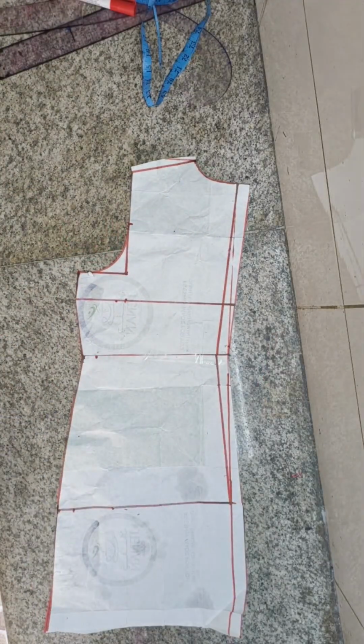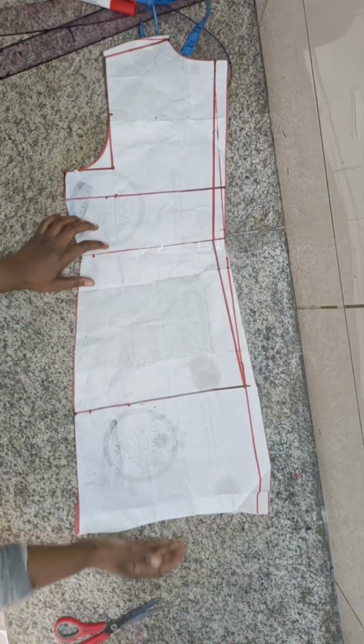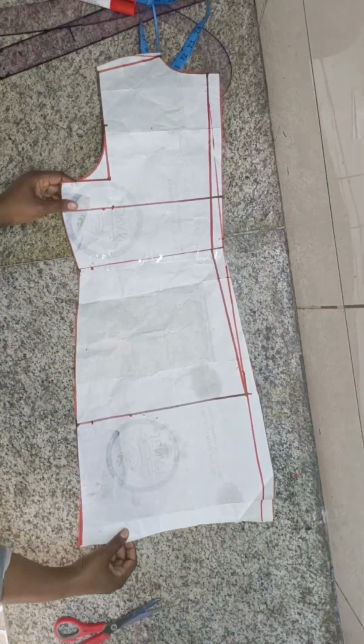So we are going to do the front. I'll extend the length a bit more than this.